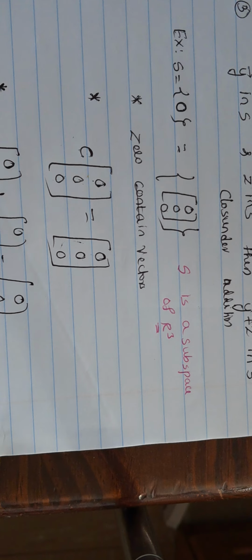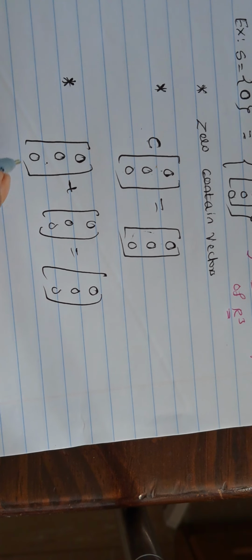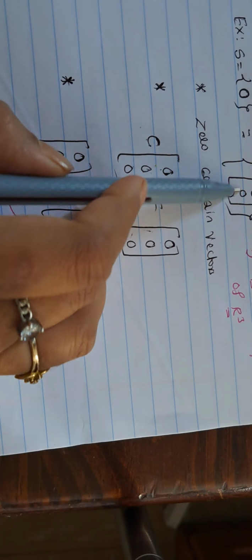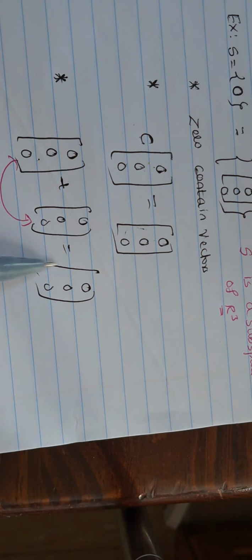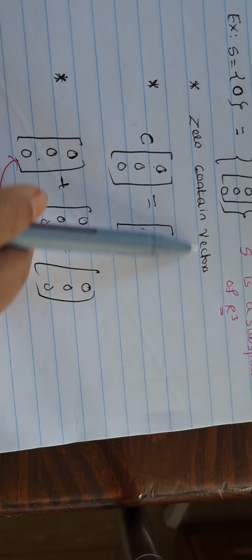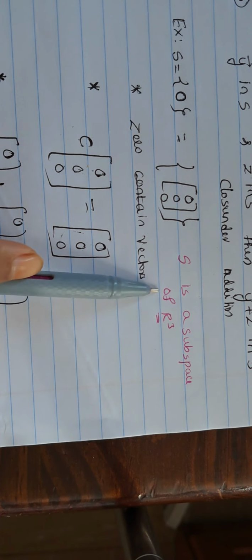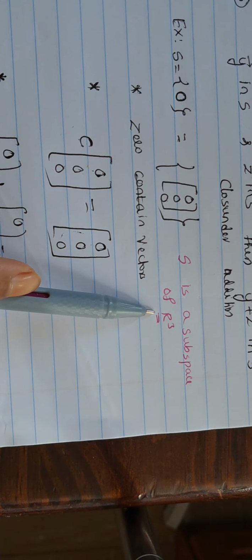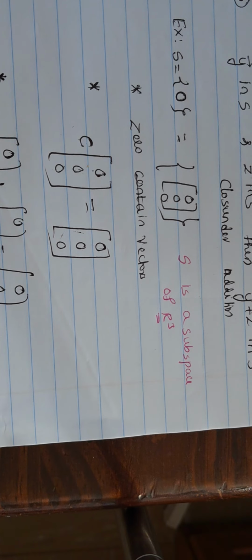If I add the vectors which belong to this collection, it gives me the zero vector itself, and it still belongs to the collection. So this is closed under addition. Therefore the zero vector is contained, scalar multiplication is closed, and addition is closed as well. So this collection will form a subspace of R3. This is one example.